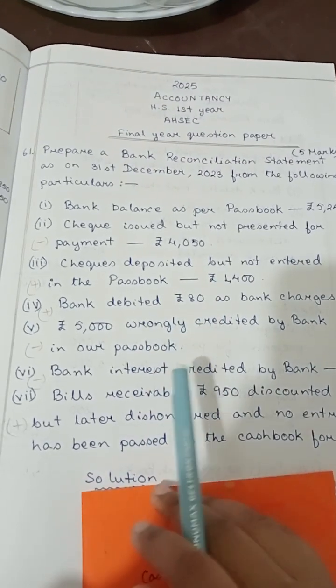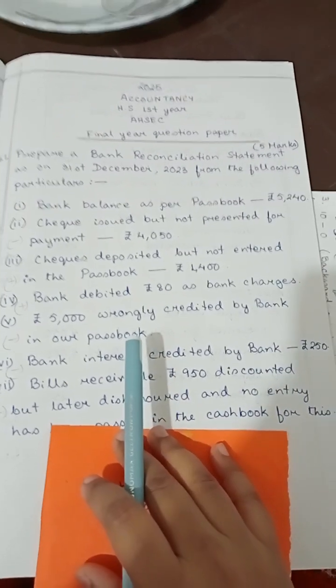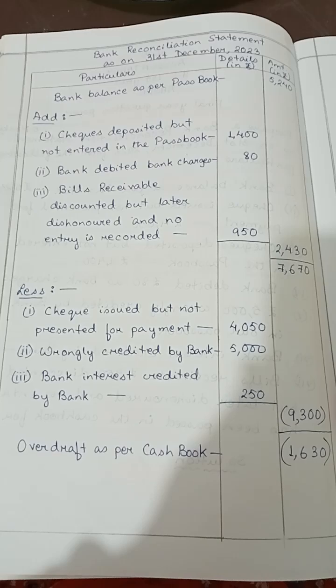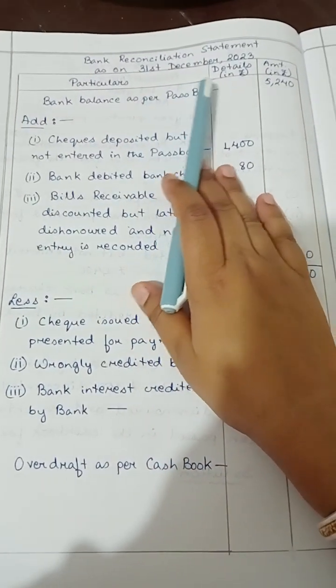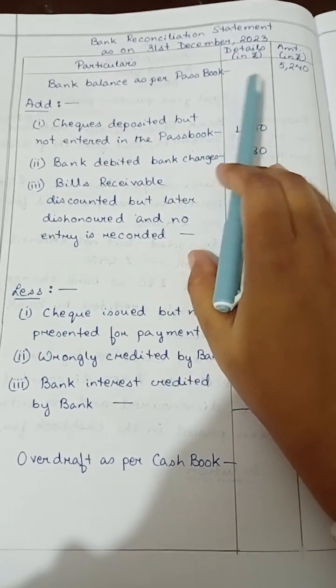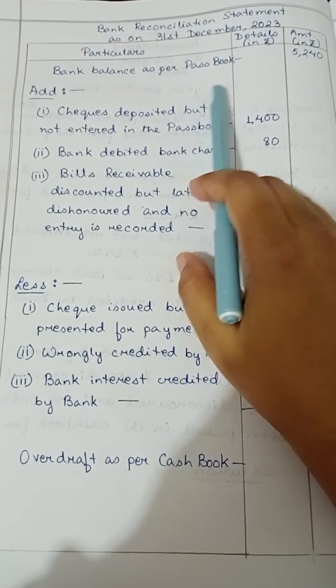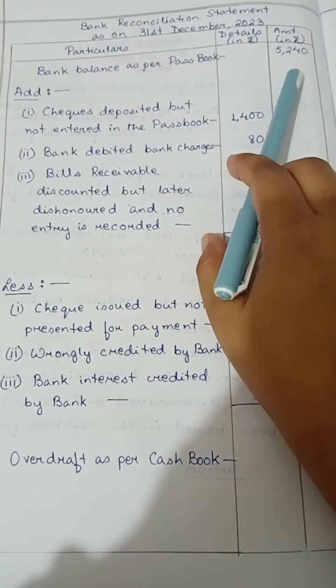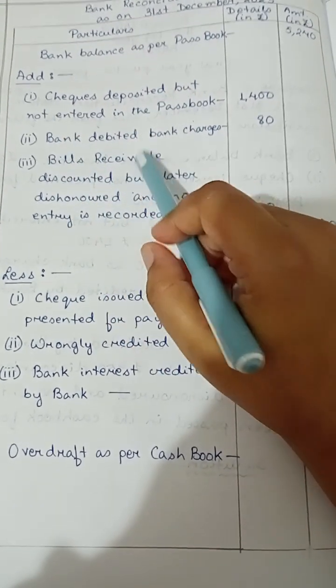Now let us prepare the BRS, the bank reconciliation statement. Here you see I have drawn the BRS as on 31st December 2023, with particulars, details column and amount column. This is the bank balance as per passbook, 5240.